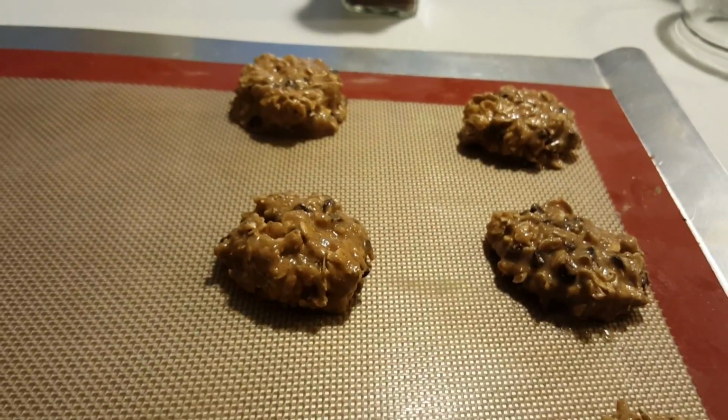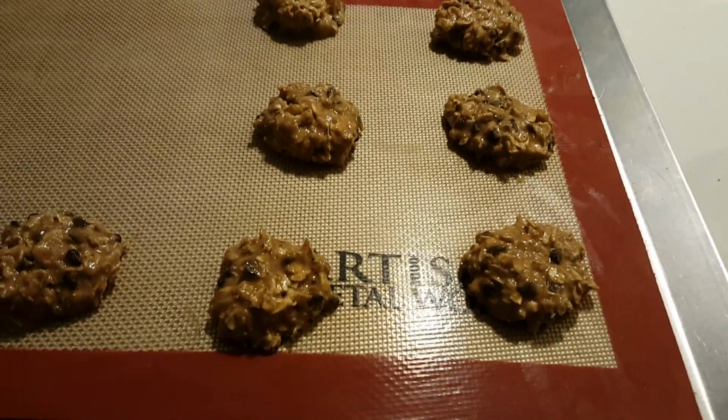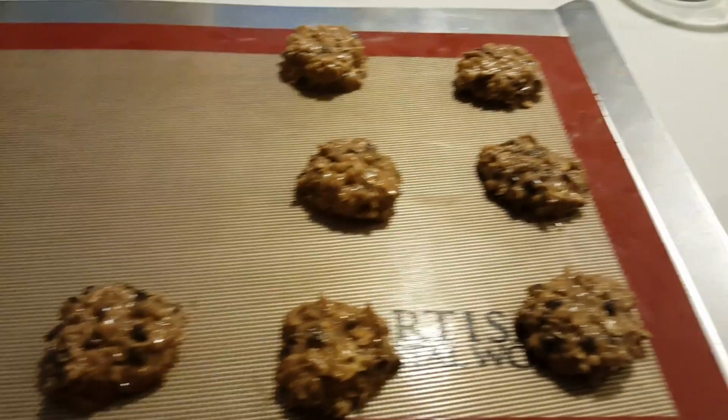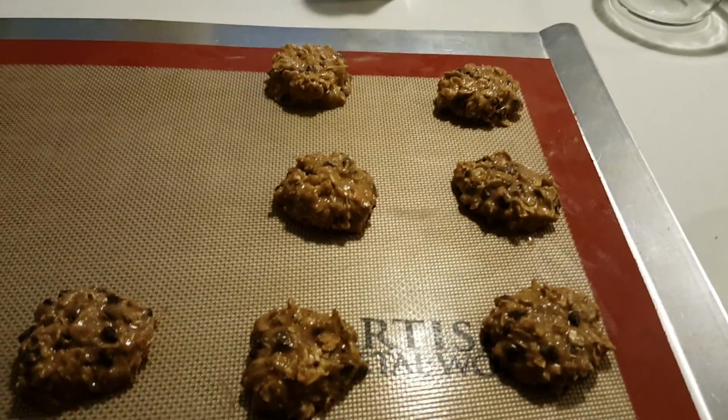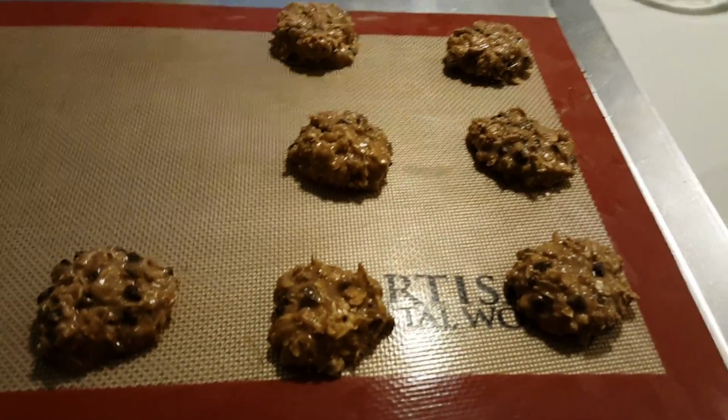So as you guys can see, here are the cookies on the cookie sheet. I was able to get 7 out of this batch. So now I'm going to put these in a 350-degree oven for 8 to 10 minutes.